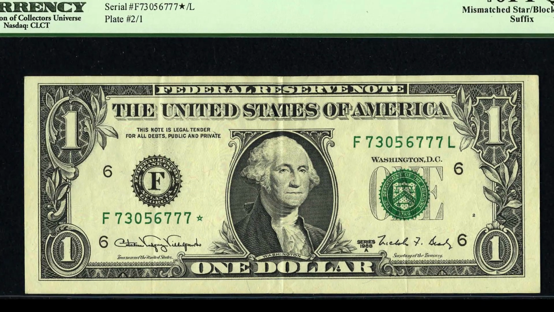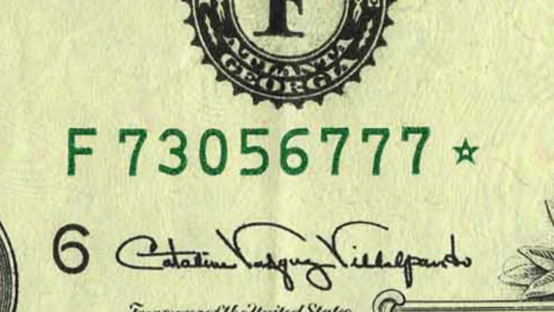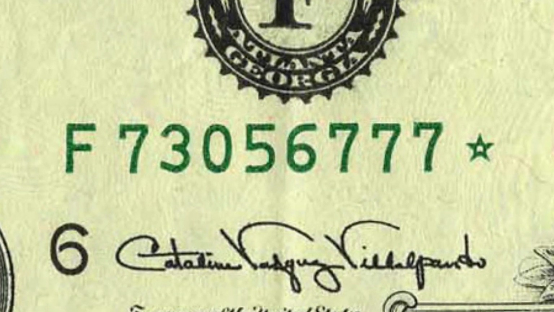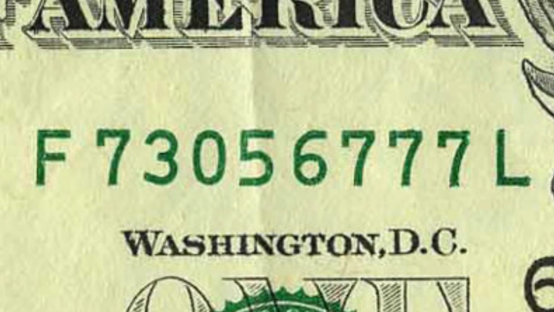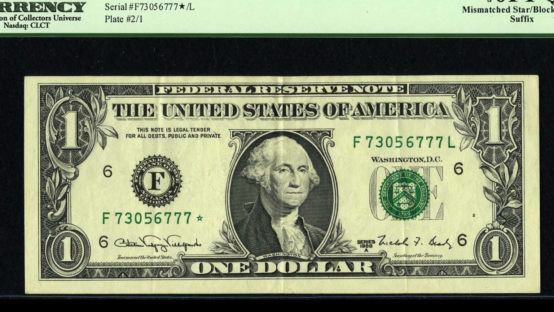So like I said, it is a web note, but what makes this Federal Reserve note even more unique is that we can see here on the left-hand side, the serial number ends with a star. So, star note. However, here on the right side, it ends in an L. Both of these serial numbers are supposed to be matching. Because they are not, that will give it a lot of value. Now it's a mismatched star with a block letter suffix.